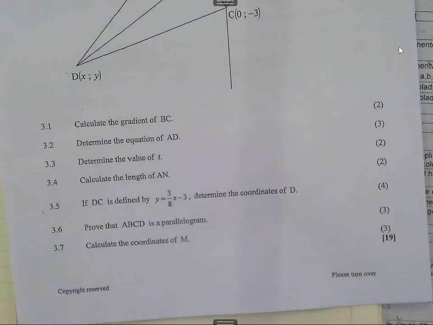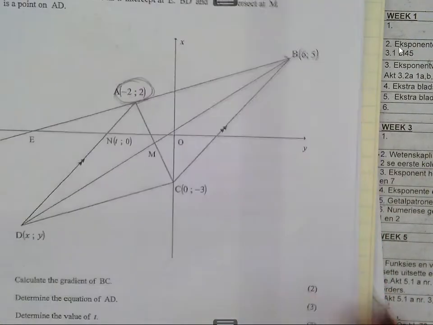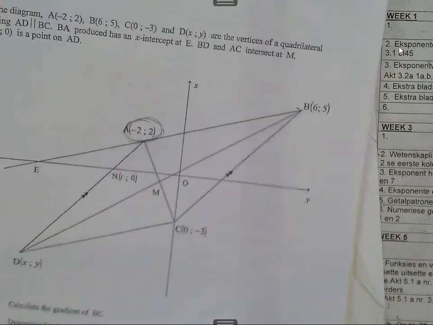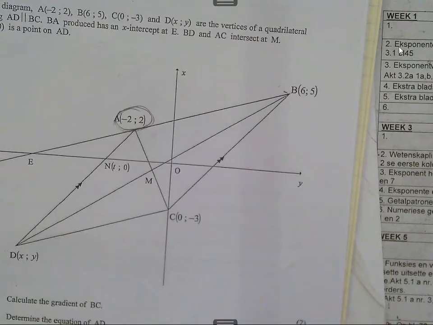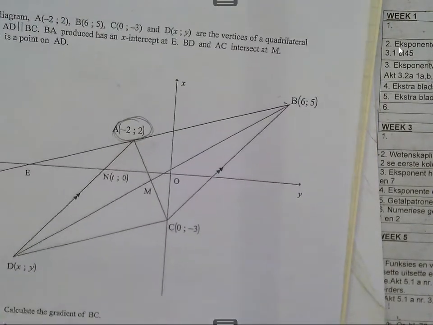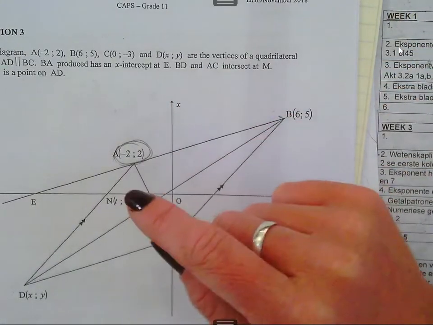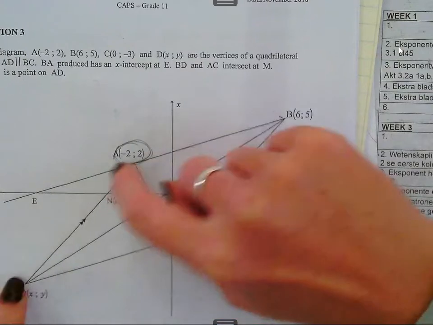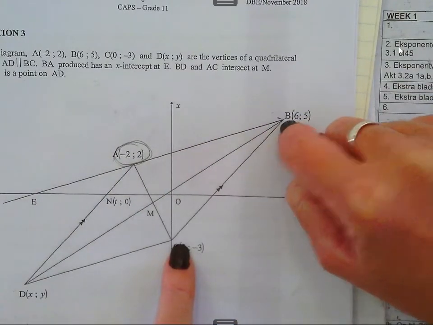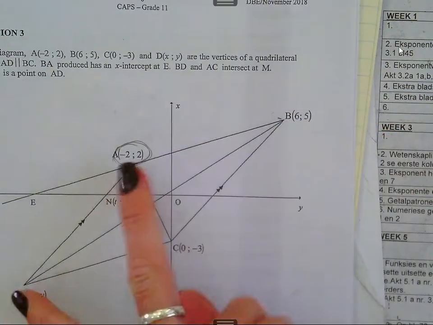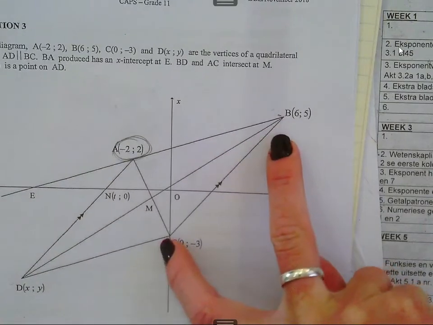at 3.6, we have to prove that this is a parallelogram. There are multiple ways that we can do it because we've got all 4 coordinates of the vertices. So I said yesterday, because these 2 lines are parallel, first option, you calculate the length and you calculate the length.